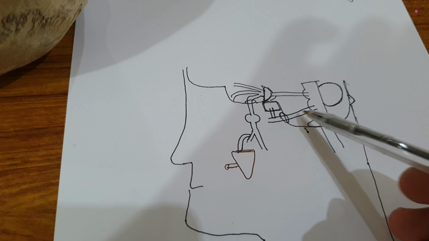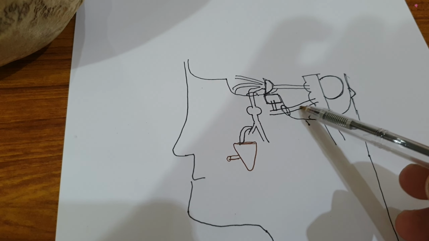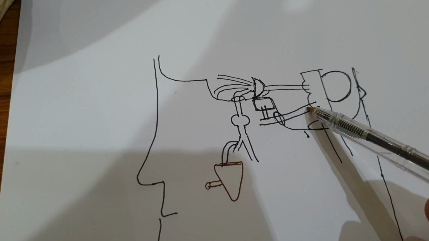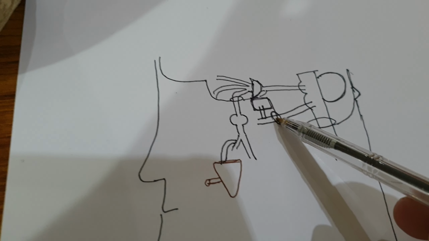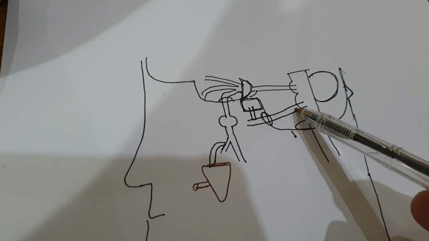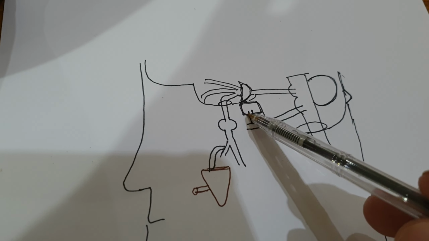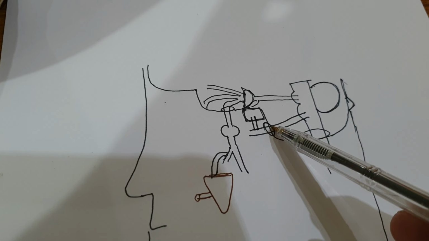This is another nerve which is emerging from the medulla oblongata, and this is called the ninth cranial nerve or the glossopharyngeal nerve. The glossopharyngeal nerve passes through the jugular foramen. And as I already mentioned, the structures which are passing through the jugular foramen will pass beneath the floor of the middle ear cavity. So the ninth nerve passes beneath the floor of the middle ear cavity.